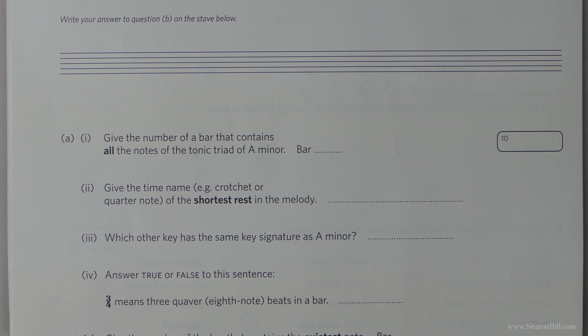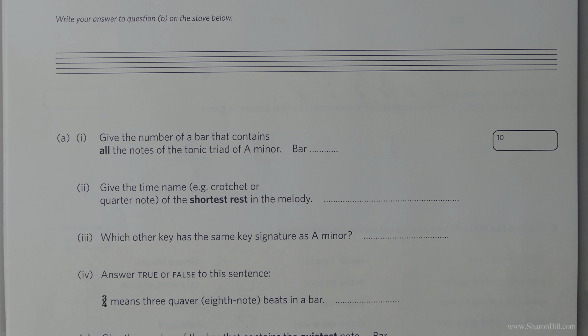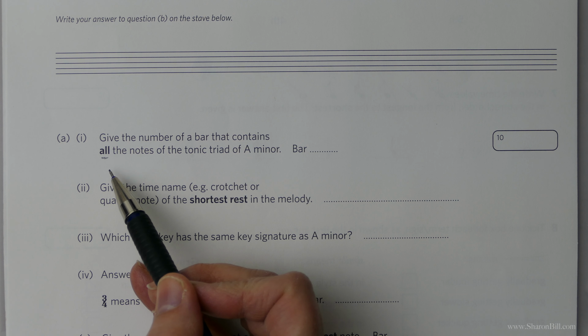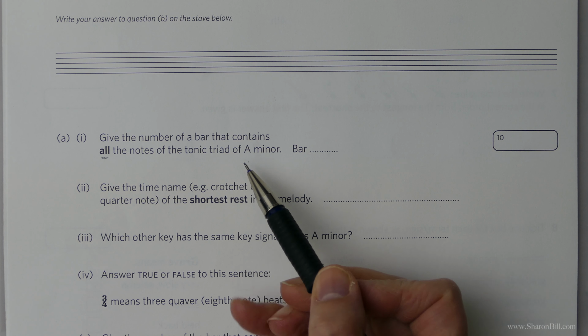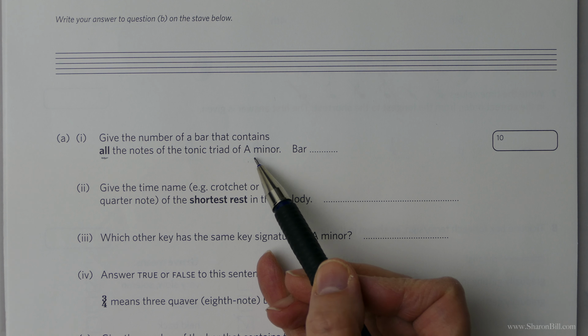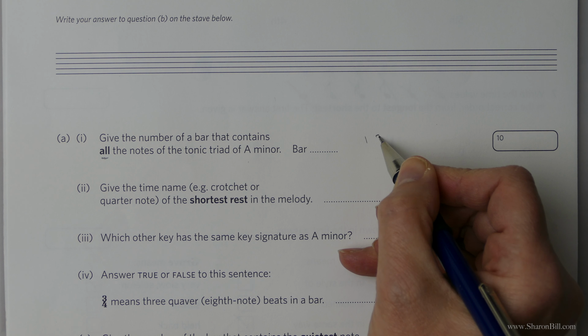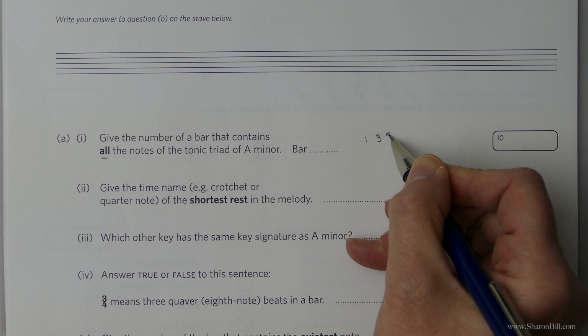Question A asks us first of all to give the number of a bar that contains all of the notes of the tonic triad of A minor. Before we go looking, let's think what we're looking for. A tonic triad is built up of the first, the third, and the fifth degree of a scale.